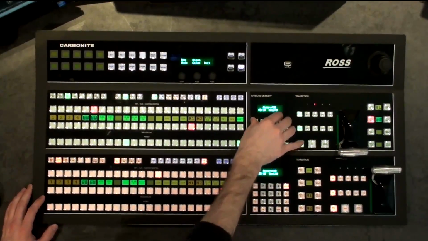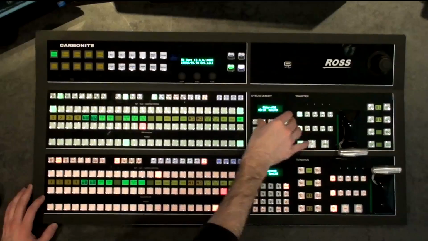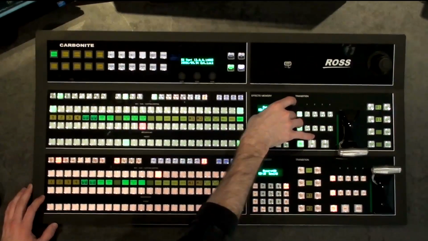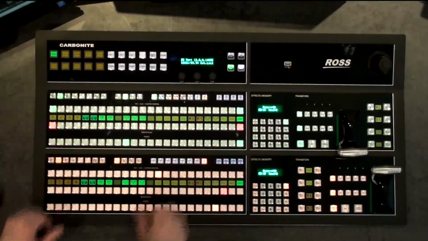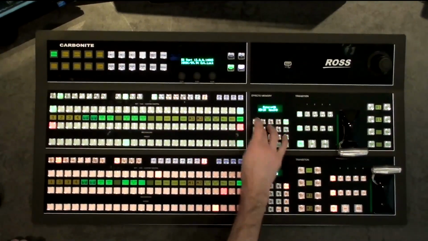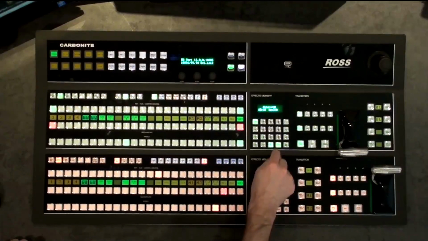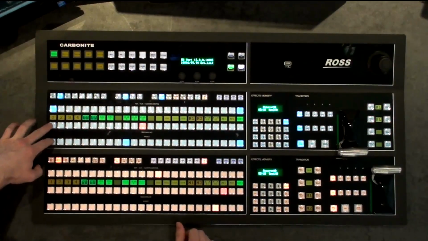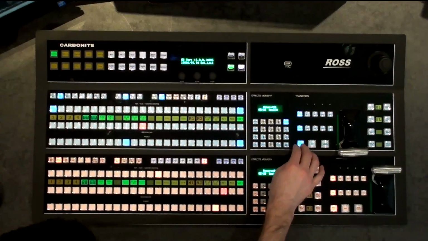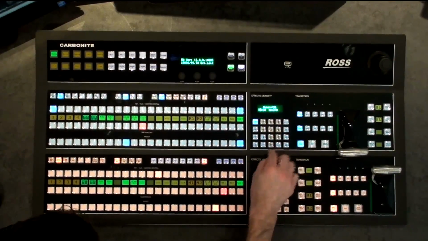So now if we clear out our MiniMEs and just set MiniME 1 black, let's just store that as memory 0 for now. Go to MiniME 2, clear it out, and then we're going to store that to memory 0.